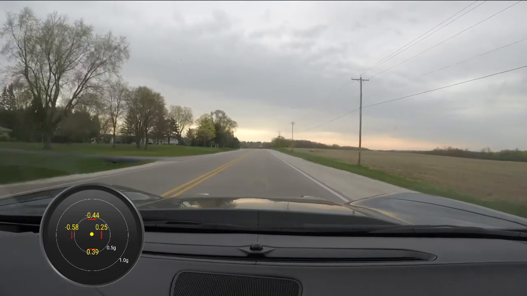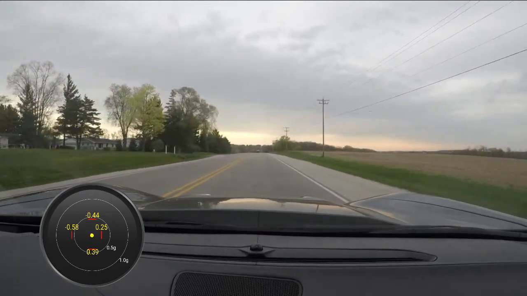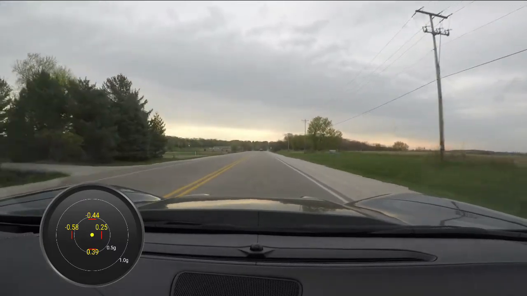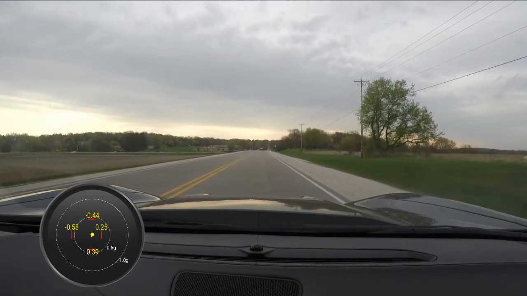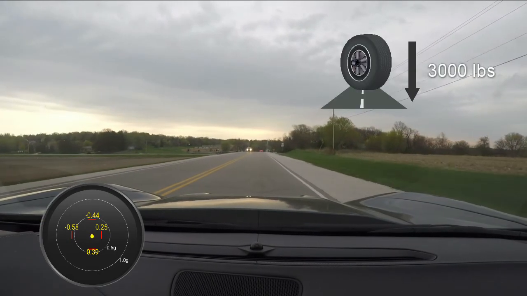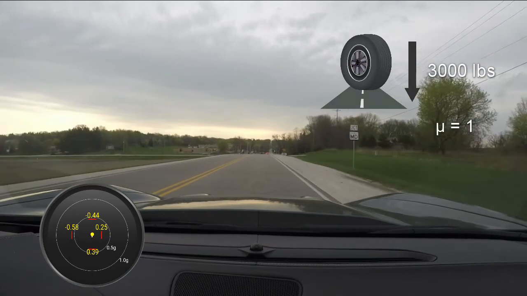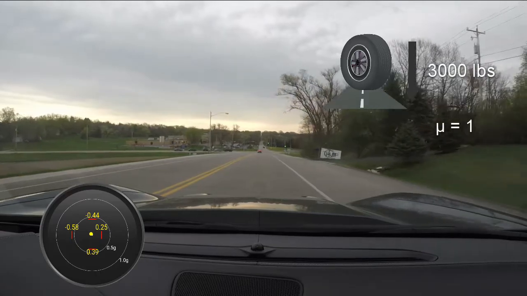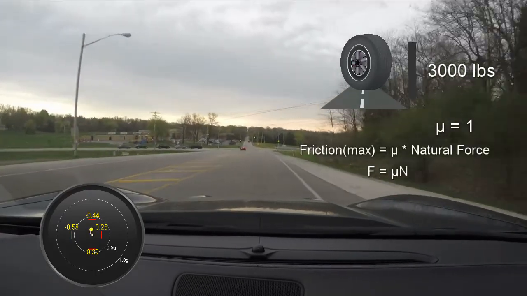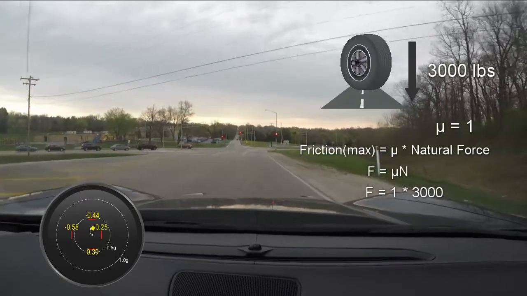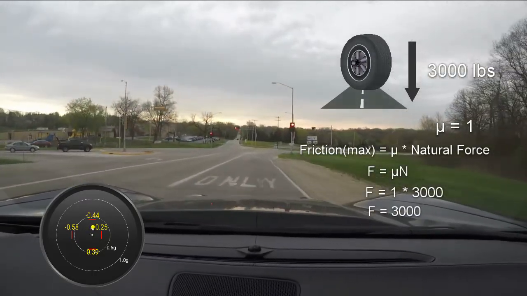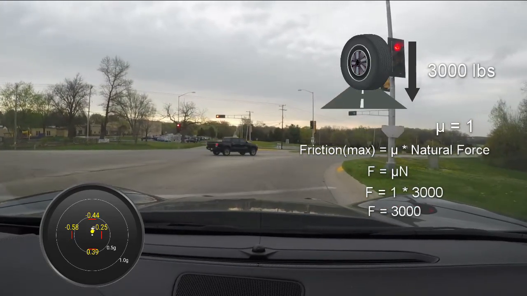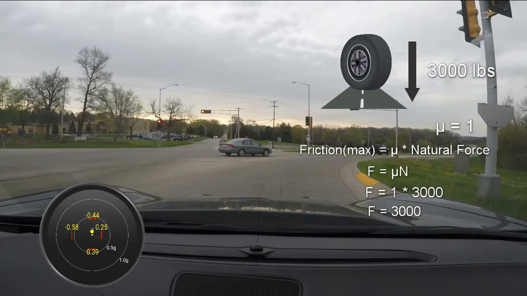And let's say that your car weighs 3,000 pounds. And we're going to figure out the amount of force that your tires can handle on the ground. So let's say your car weighs 3,000 pounds, and the coefficient of friction between the tires and the ground is about 1. That means, using the formula for friction, we can find out that the car has about 3,000 pounds of force that it can use. That 3,000 pounds of force to brake, to accelerate, or to turn.